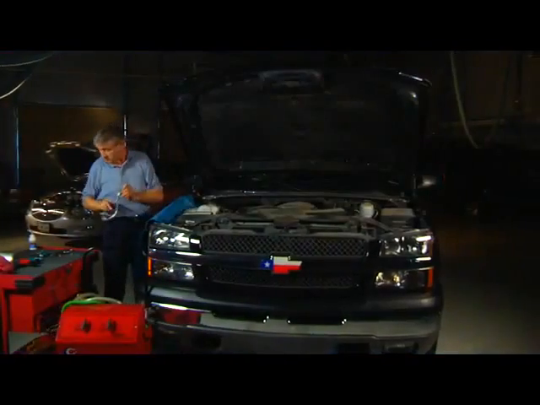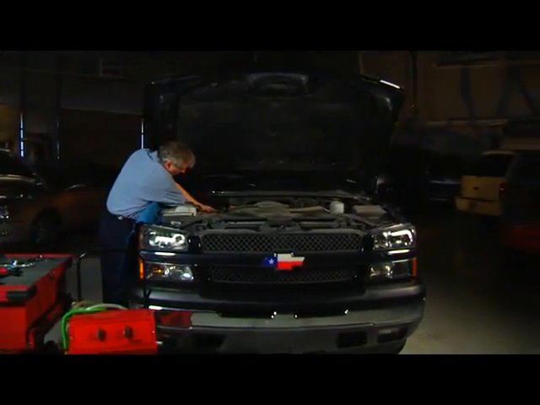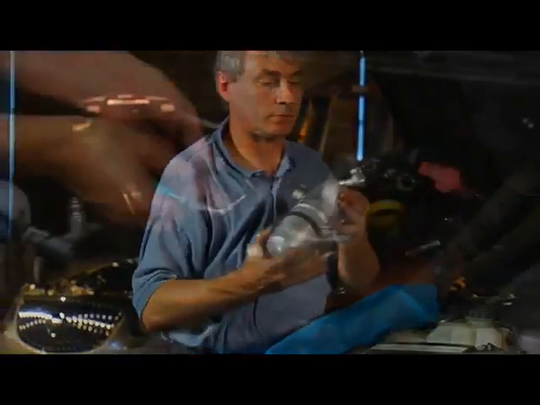After inspection, it was determined this truck suffered a catastrophic compressor failure. The first step in cleaning the system is to remove and discard the old accumulator and orifice tube from the vehicle.